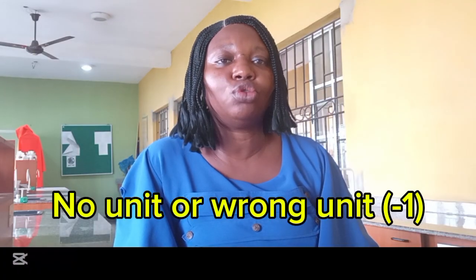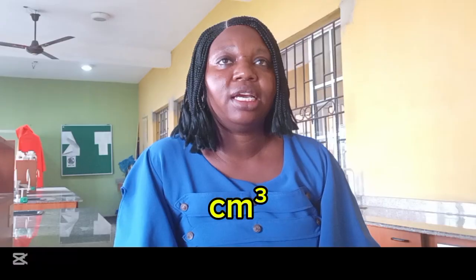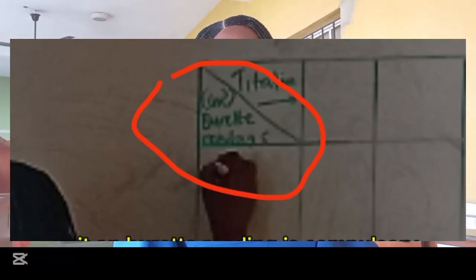The fourth thing that can make them deduct your mark is if you did not put unit on your table, or maybe you put a wrong unit. The unit on titration table is centimeter cube. Ensure you put it on your table, or you write it somewhere on your table that all burette readings are in centimeter cube. Very important.